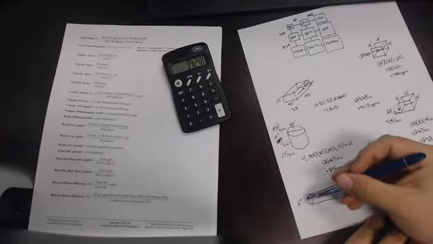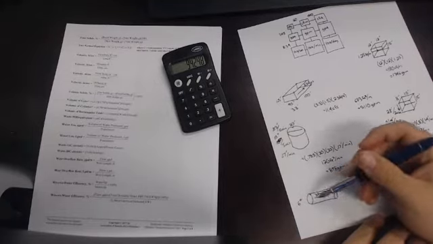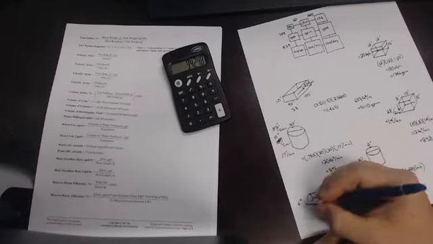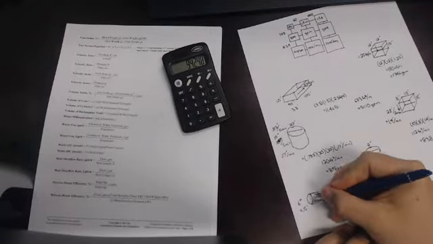Alright, so we want to get these both into feet per second. It's not 3 inches per second, it's 3 feet per second. So 6 inches is half a foot. So this diameter is half a foot.